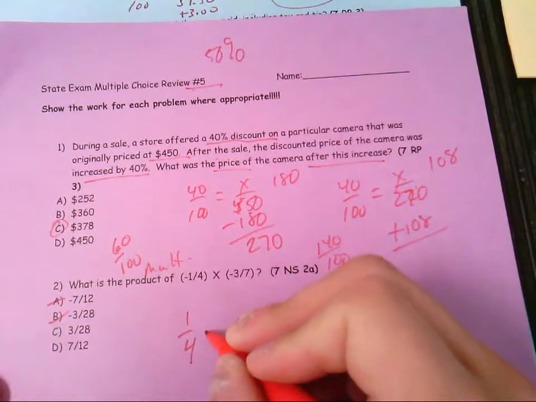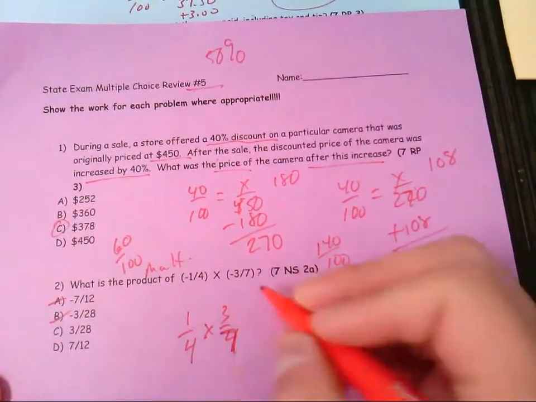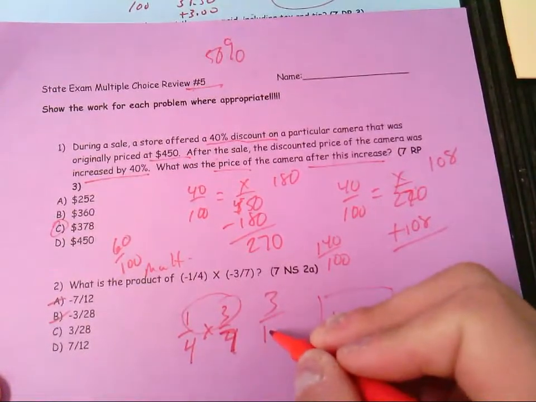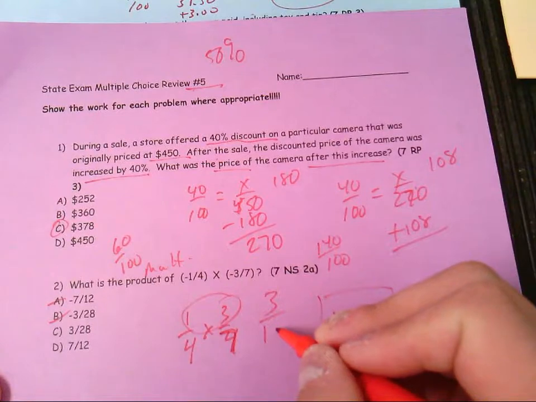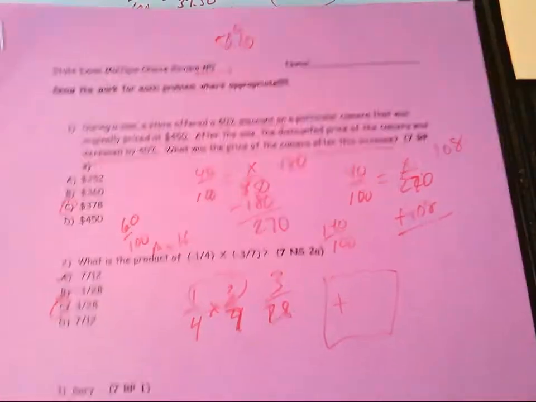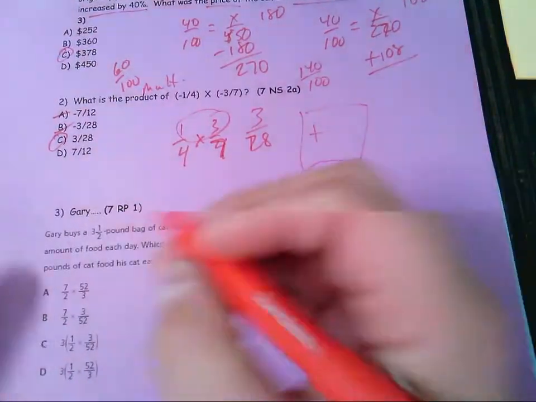Now that we don't need to worry about the negatives, all I have to do is multiply. So 1 times 3 across the top is 3. 4 times 7 is 28. I apologize, it's 4 times 7. So 3 and 28. Okay, moving on to number 3.